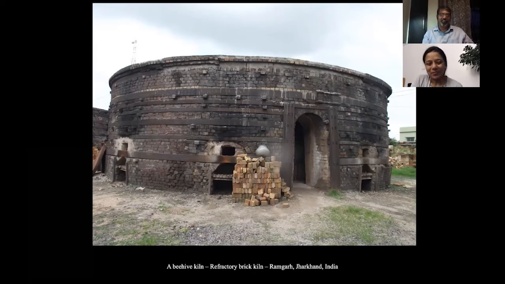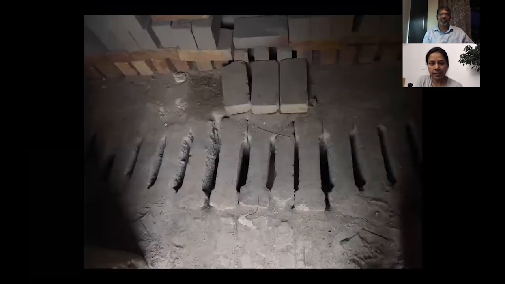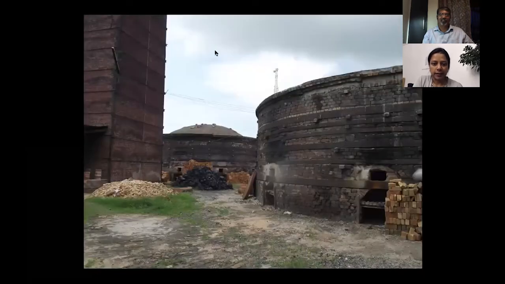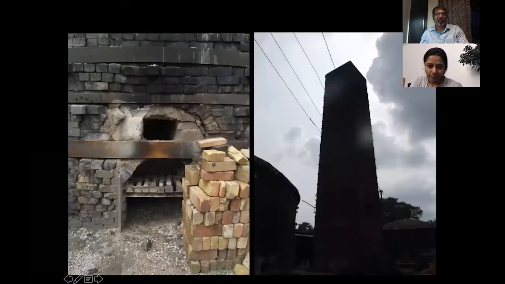Really exciting to see how they stack all the bricks, and the flue hole and the flue channel from the chamber to the chimney is underground. And this round piece that you see over here is an old damper. The active one is inside there, which can be rolled to manipulate the draft in the chamber. And this is coal-fired, right? Yes, exactly. That's their firebox.